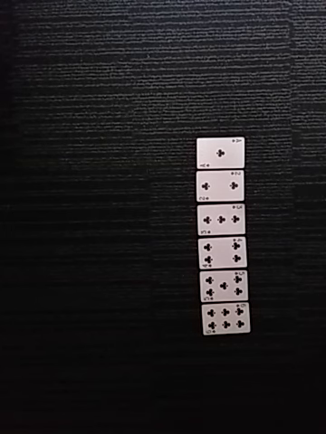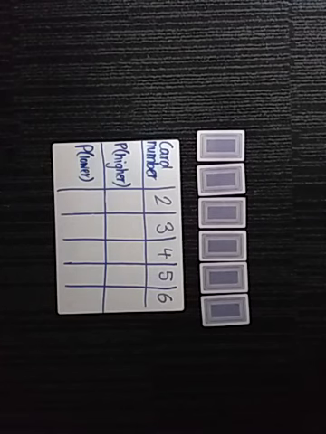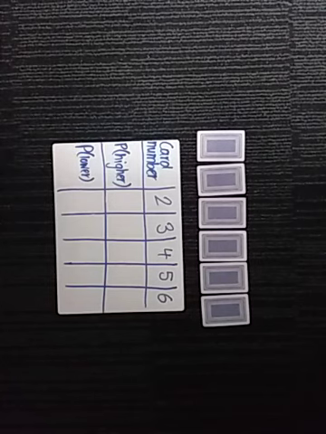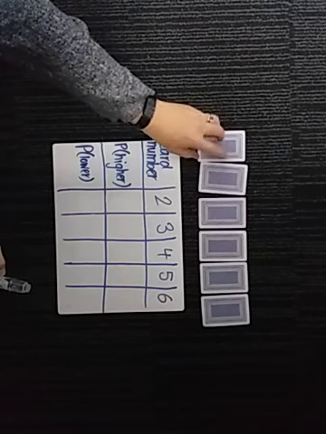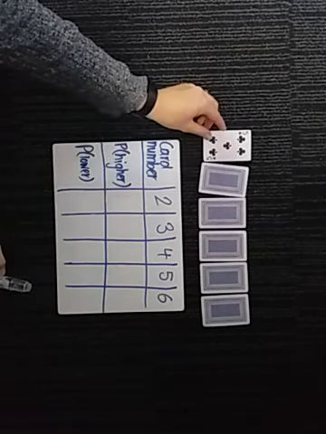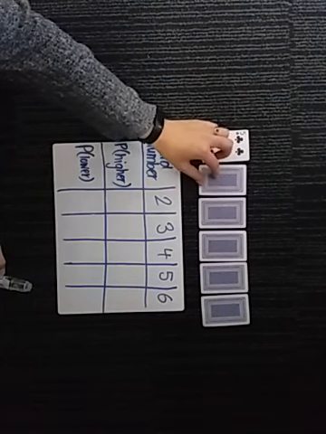I'm going to shuffle them up and we're ready to go. I've also made this handy table to help us with our probability calculations. So we get to see the first card before we have to make any guesses. The first card is a 5 of clubs.